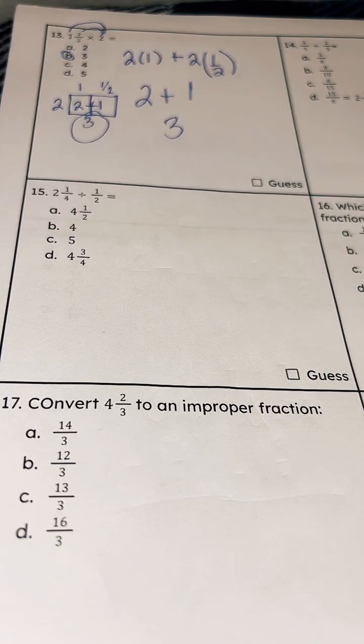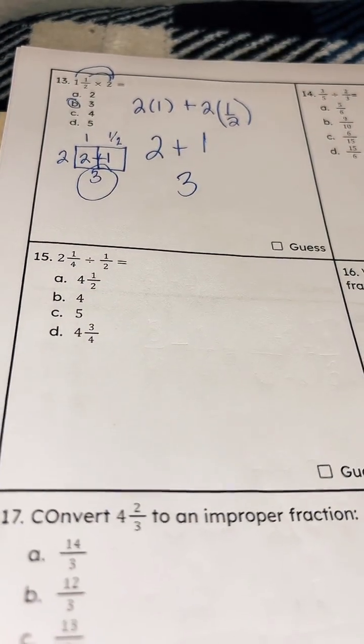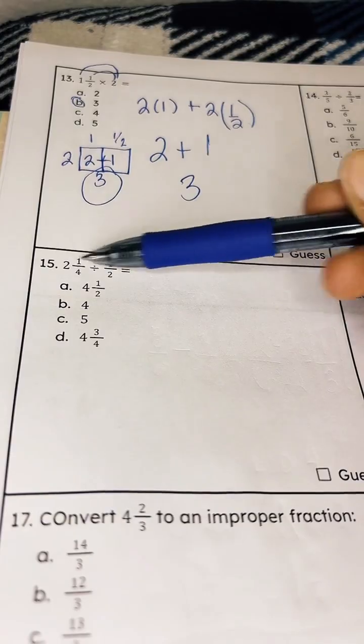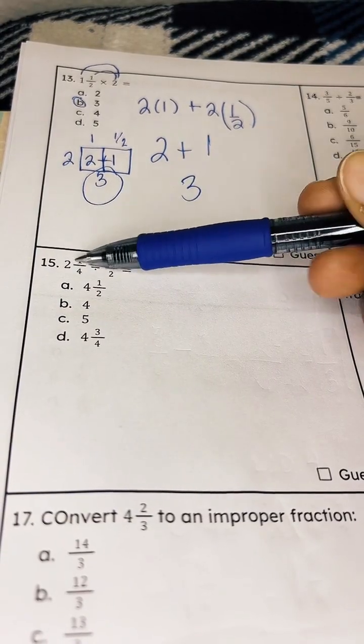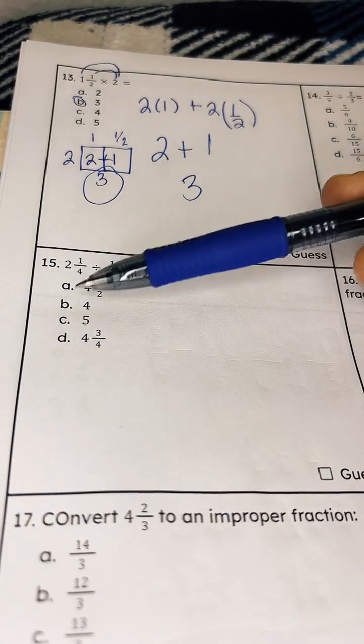Now do keep, change, flip it. Exactly. Yes. Now we got this division, right? All right, so let's talk about it. When we have something like this, you guys, we want to first change this to an improper fraction. So let's do that.